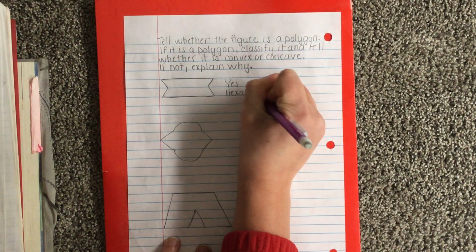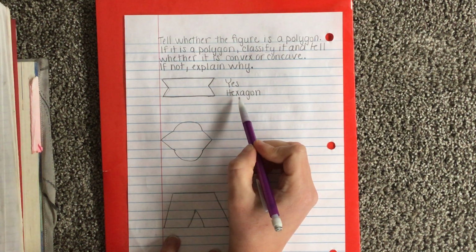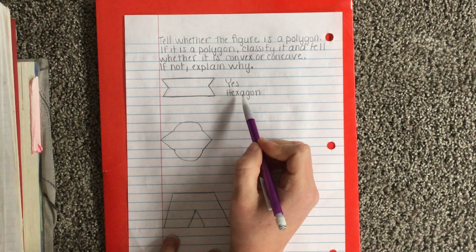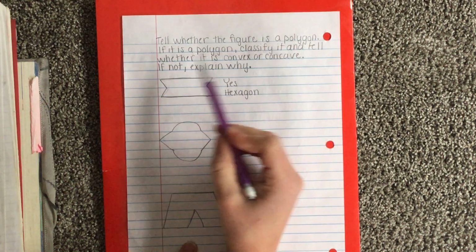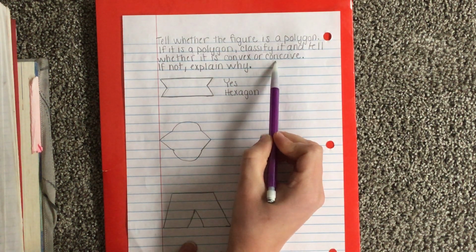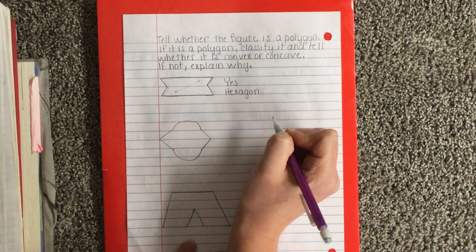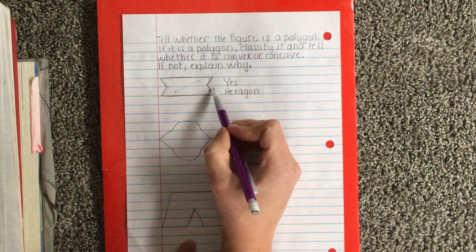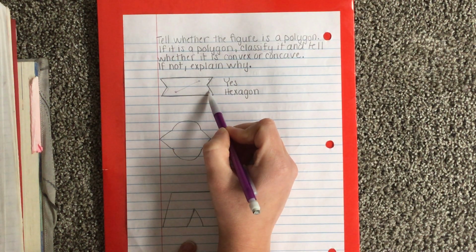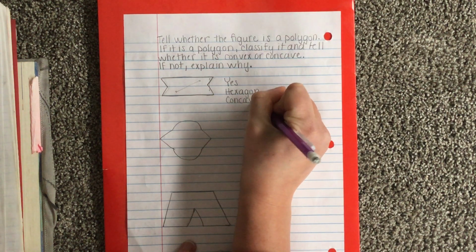Now we should know what these polygon names are. If you don't, you can always Google 6-sided polygon and see what the name is. And tell whether it is convex or concave. Now, if I draw a line from here to here, I see that that segment's on the inside. But what if I draw a line from here to here? That segment goes on the outside. Because there is a chance of this segment going on the outside, this is concave.